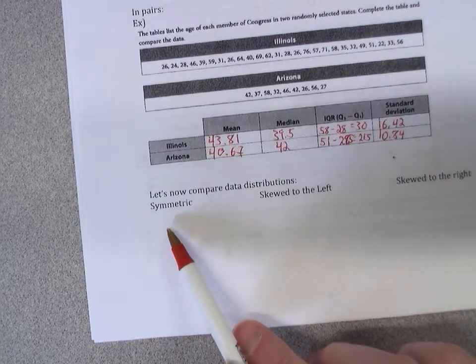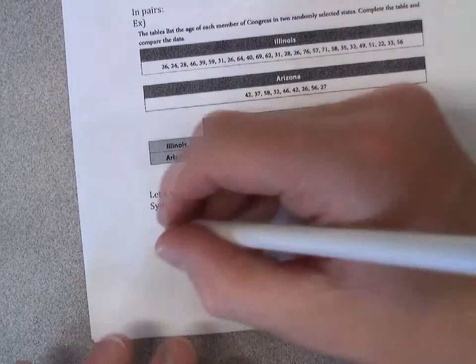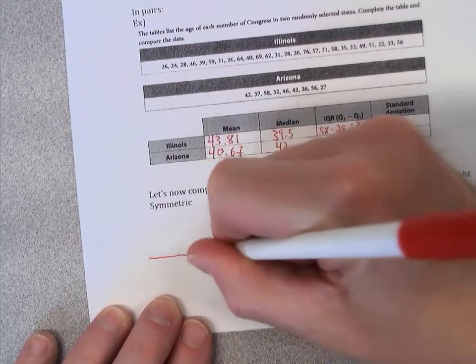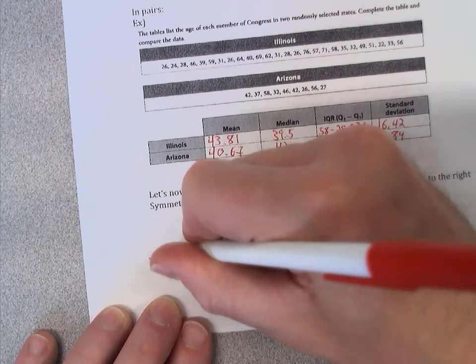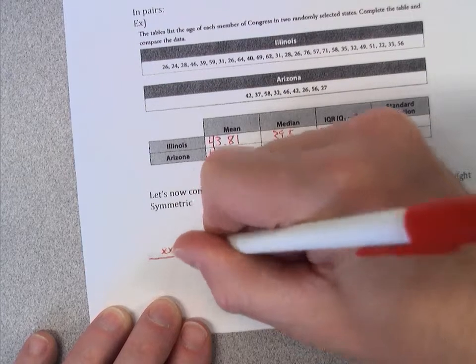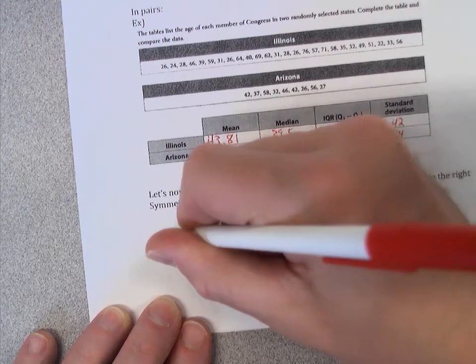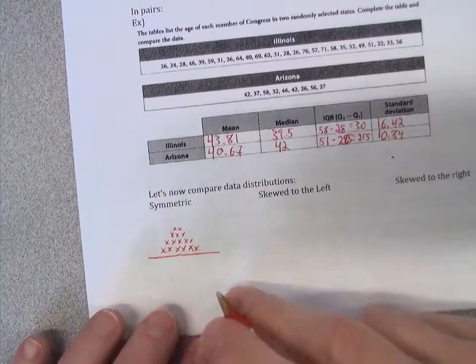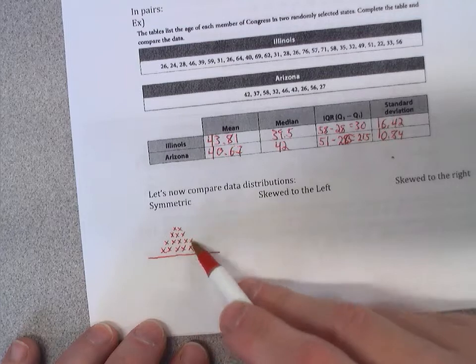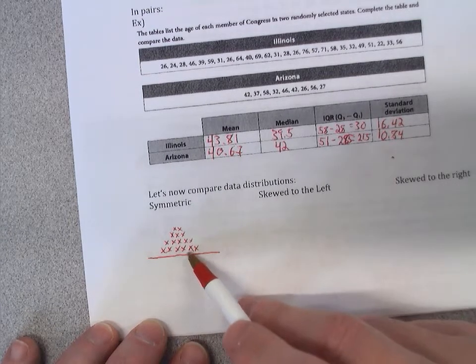Okay? Now let's compare some data distributions. We've got symmetric, skewed to the left, skewed to the right. Well, what that means is if we're looking at data distributions, if our data distribution were to look like this, okay, if it just kind of forms a nice curve, sort of a nice bell shape there, that's symmetric.